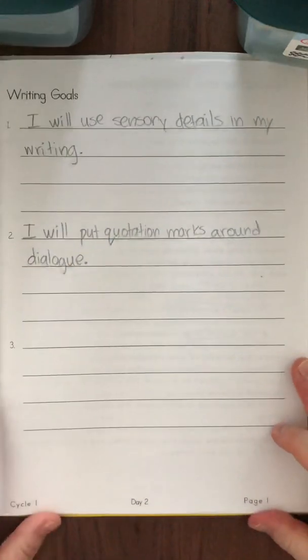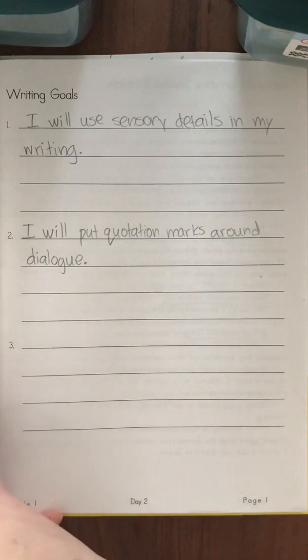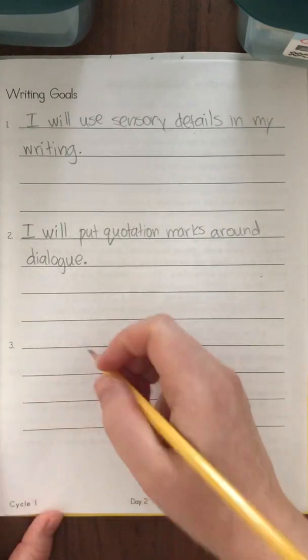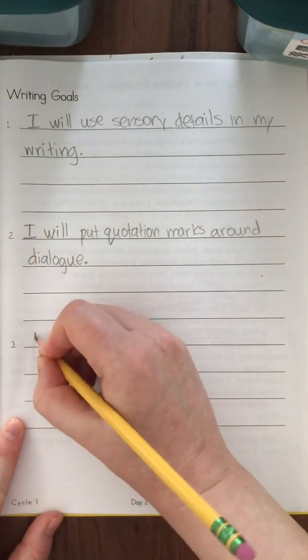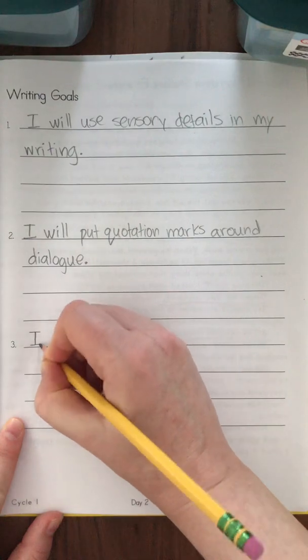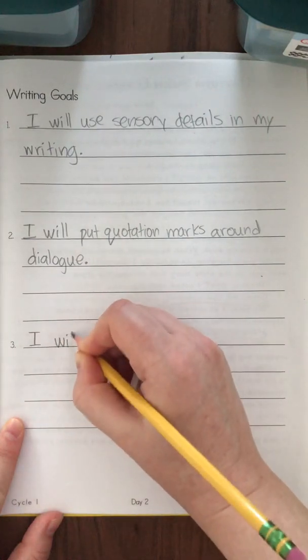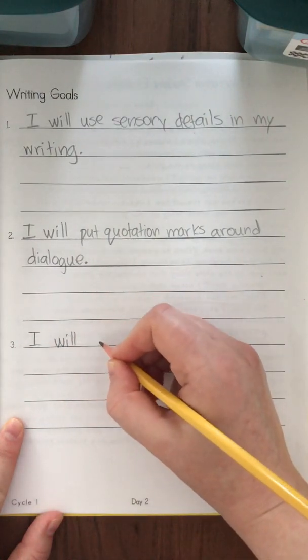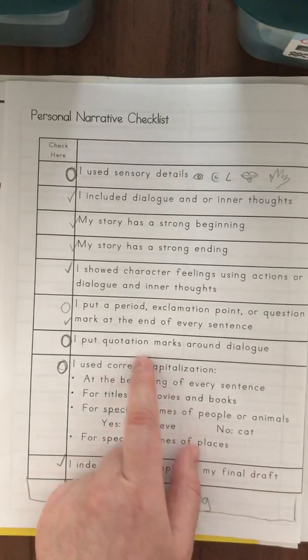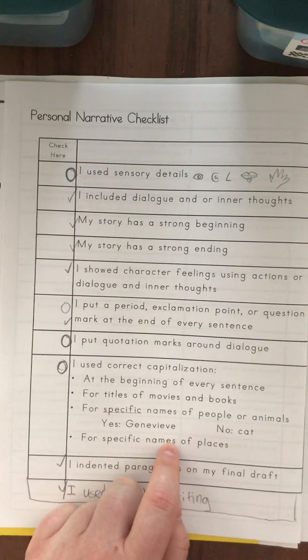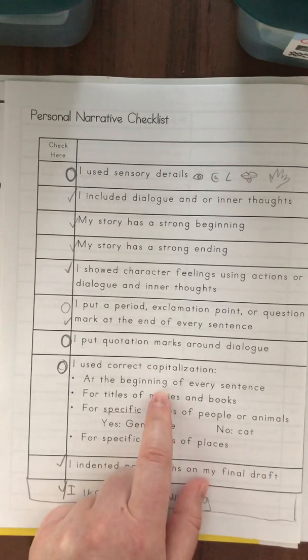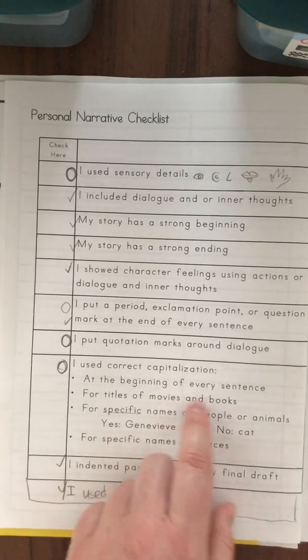And now I need a third writing goal. And I need to work on using capitalization. So I'm going to write down, I will, and I'm going to think about, it's really a lot to remember to capitalize all these different times. So since I'm really not doing it at all, right now I'm just going to focus on putting a capital letter at the beginning of every sentence.